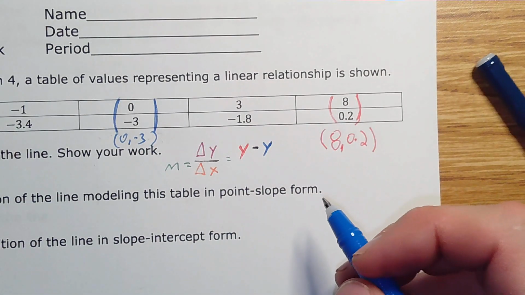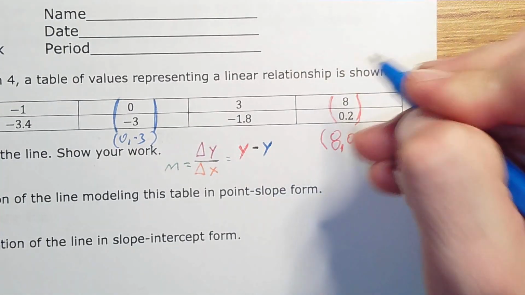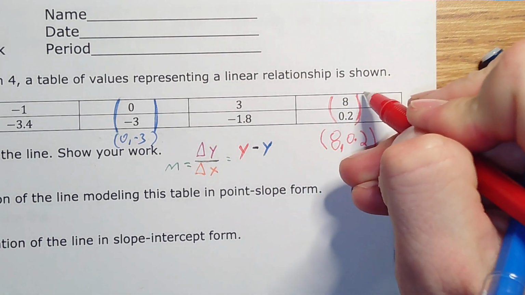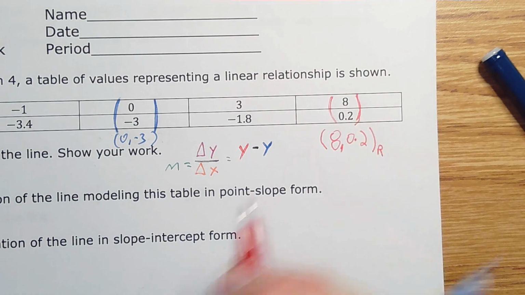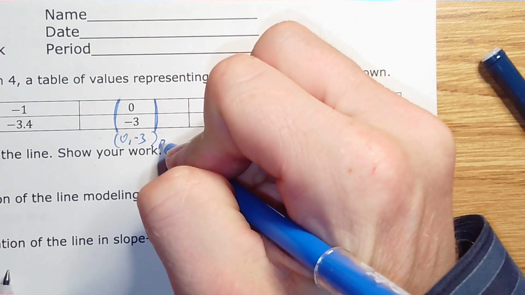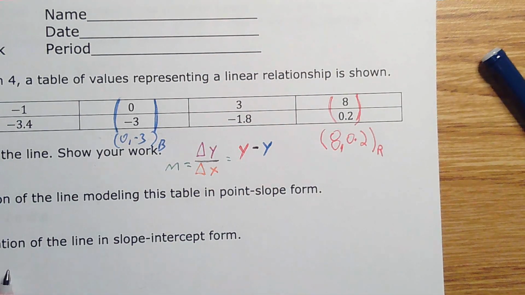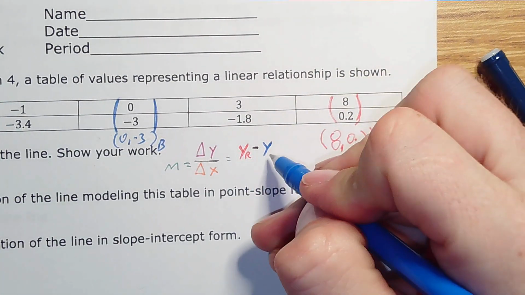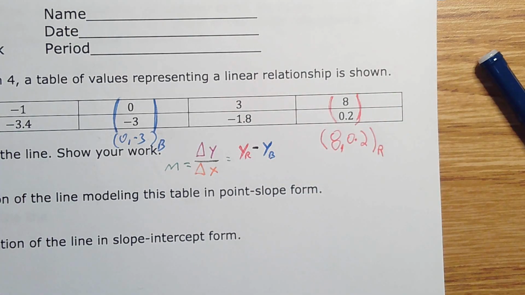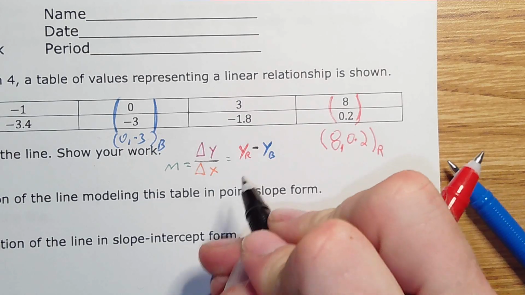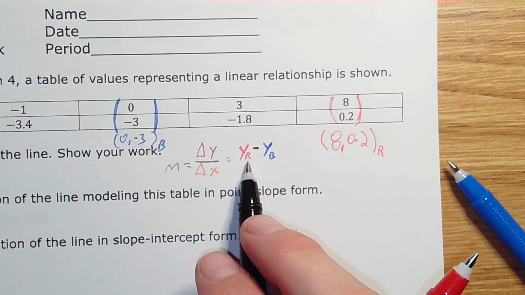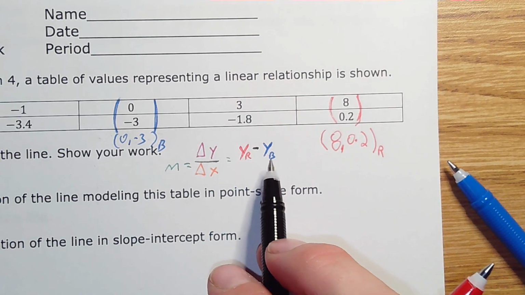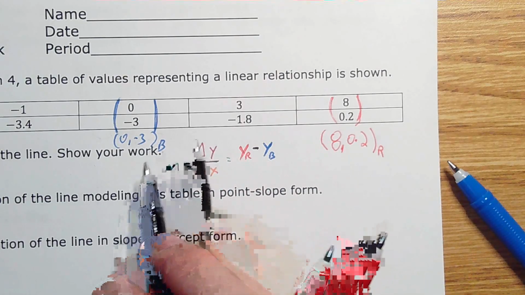In case you don't have colors, I'll call this R and this B, point R and point B. So this is the y coordinate of R, and this is the y coordinate of B.